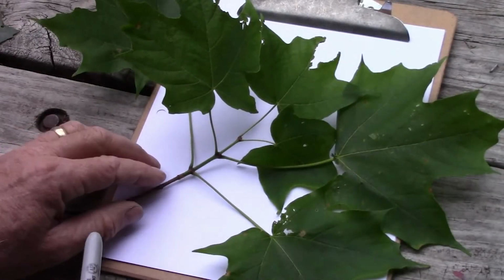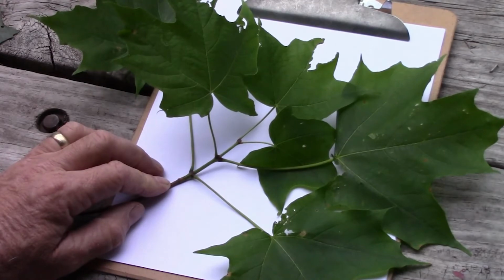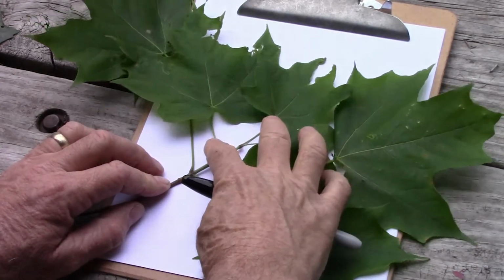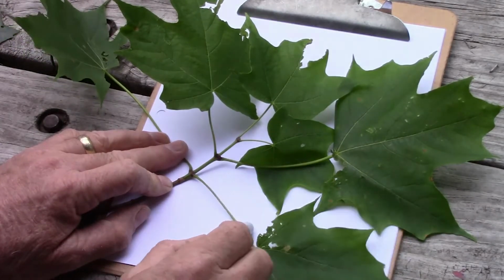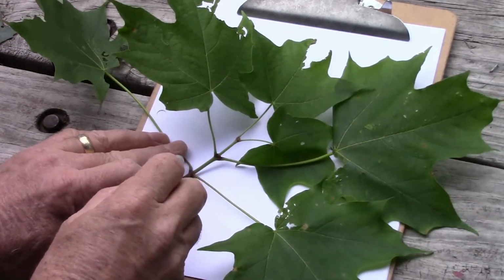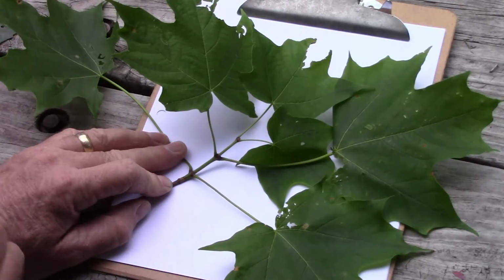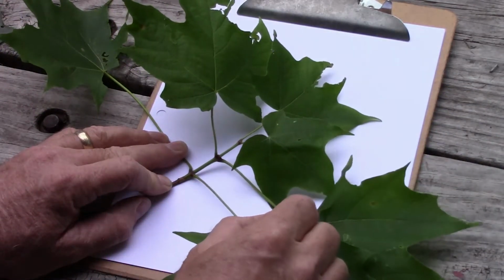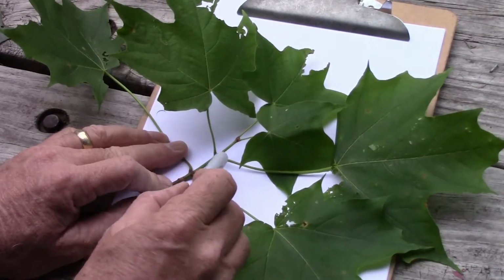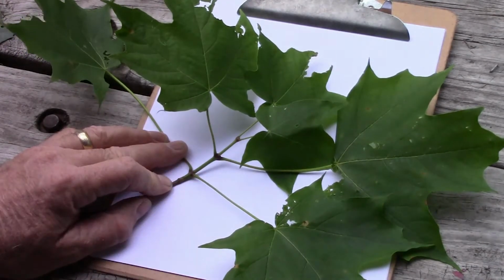The sugar maple has a different leaf arrangement. These leaves are arranged opposite one another. Here's the twig, and here's a leaf on this side, and right across the twig opposite from this one is another leaf. So we say that the sugar maple has opposite leaf arrangement. You can see how each one of these leaves is across from another leaf.